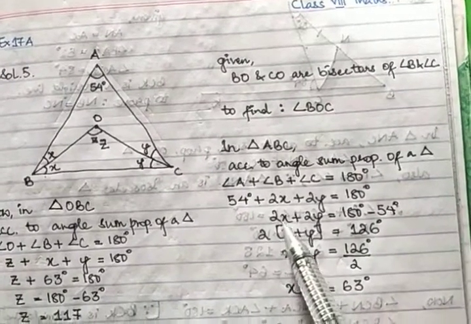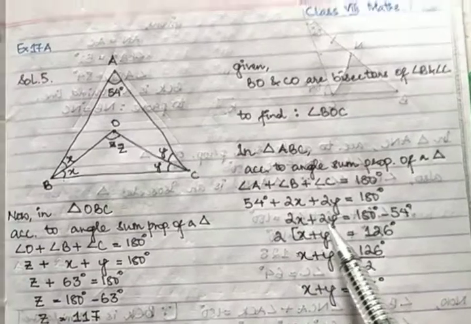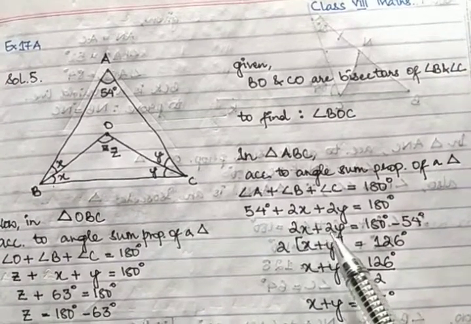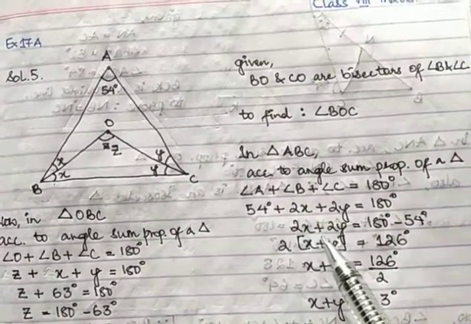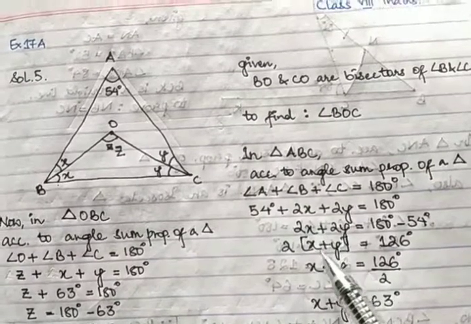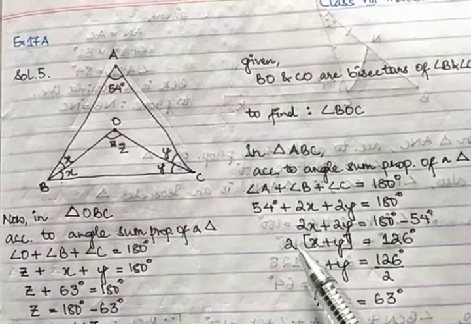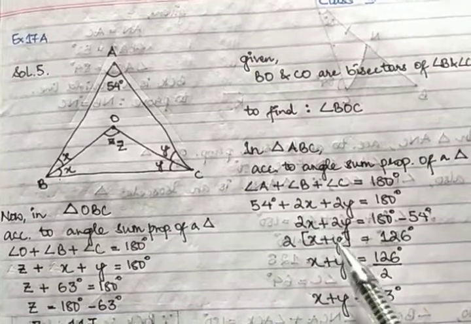Now from these two, 2x and 2y, here comes the concept of your first algebraic expression. From 2x and 2y, what can we take? We can take 2 common, isn't it? That's what I have taken, 2 common. What's left? x plus y.